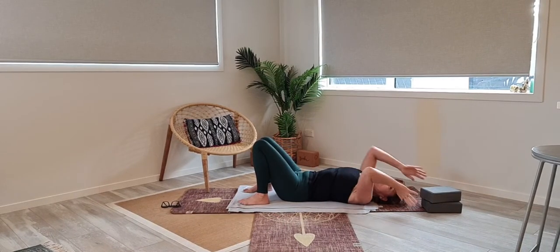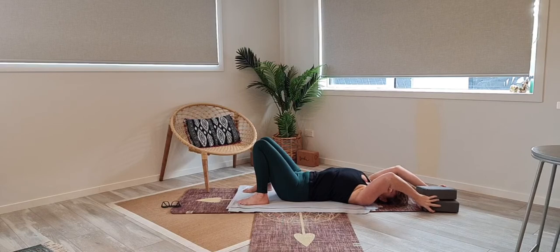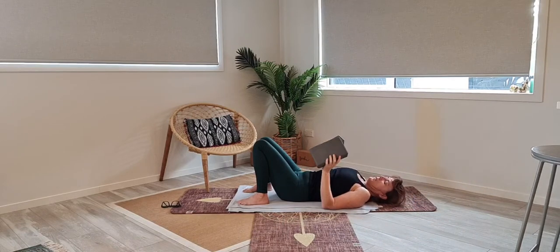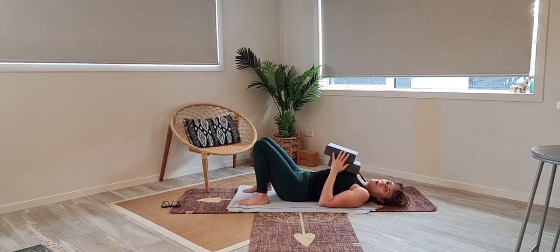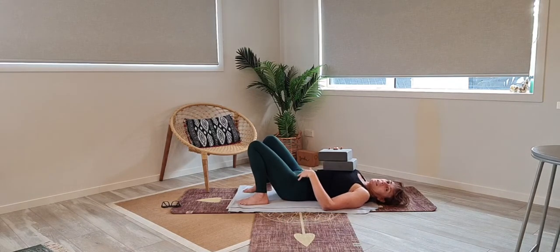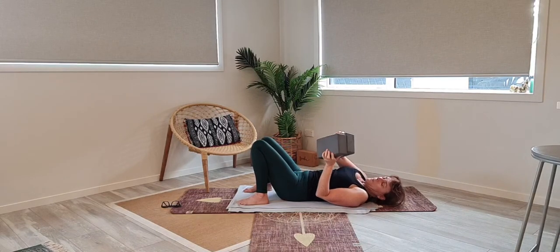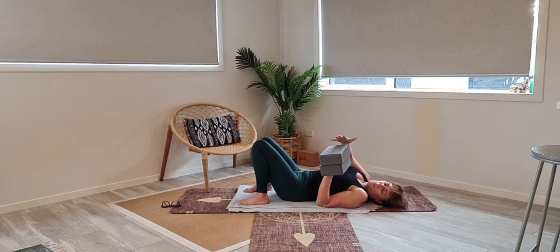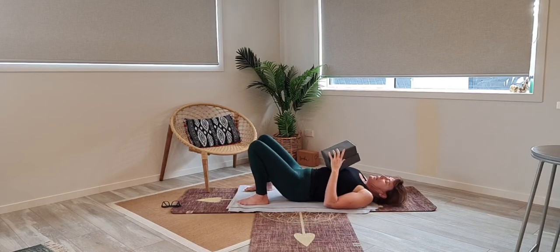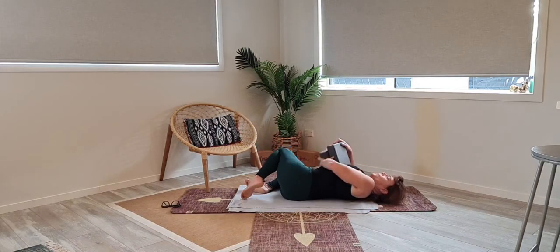And then just grab your blocks, and if you don't have blocks, you can make a stack with your blankets or cushions off the sofa. We're going to take a bridge pose. So we've opened into the hip flexors a little, so you may feel okay to come up onto 2 blocks. I like the blocks to be the wide way. I'll just roll my back to you and show you.